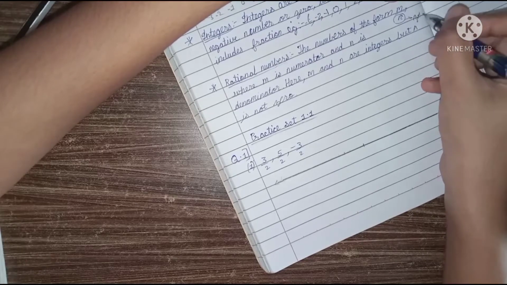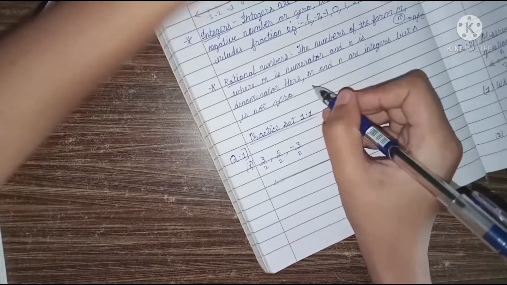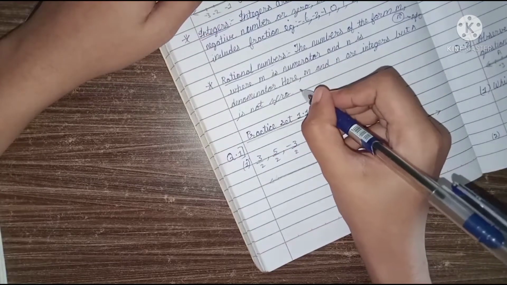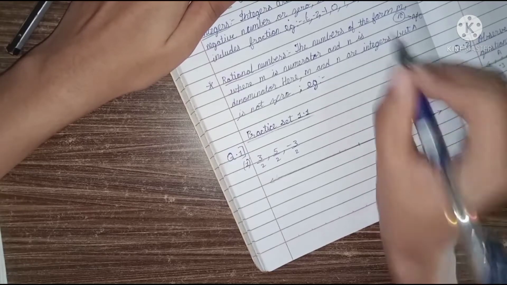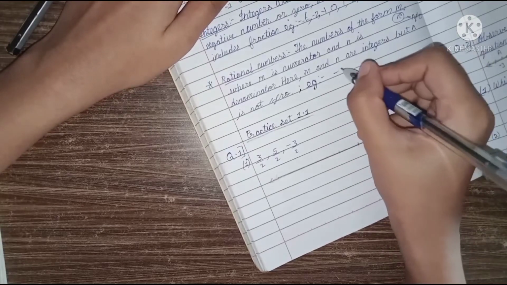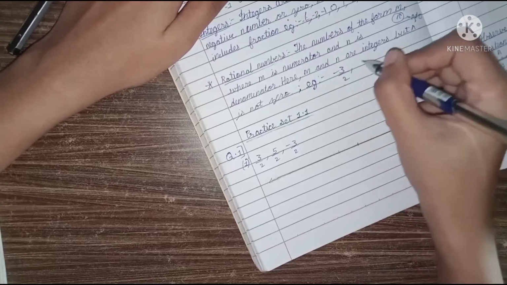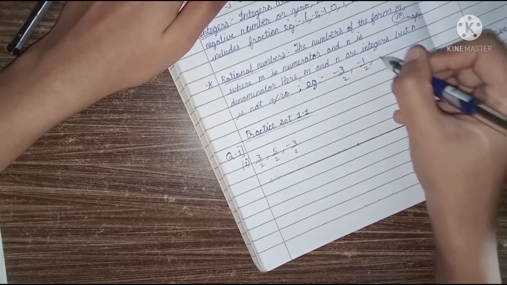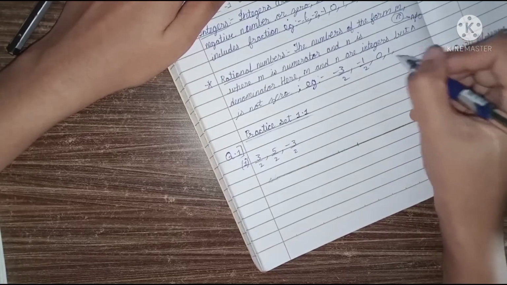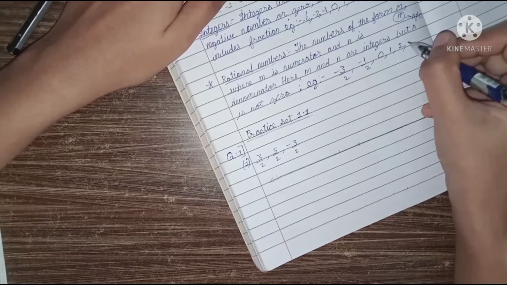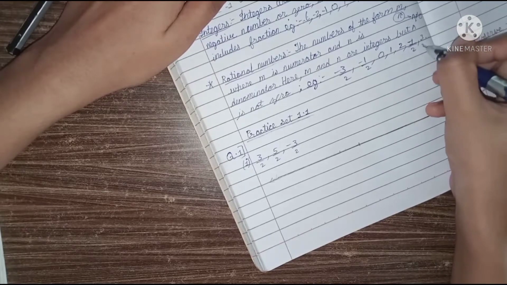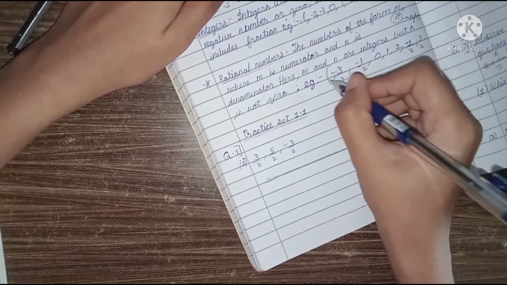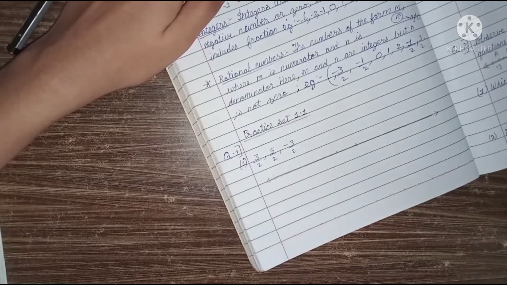What are examples of rational numbers? This time we include fractions, such as minus 3 upon 2, minus 1 upon 2, 0, 1, 2, 1 upon 2, 3 upon 2 and so on. These are rational numbers.